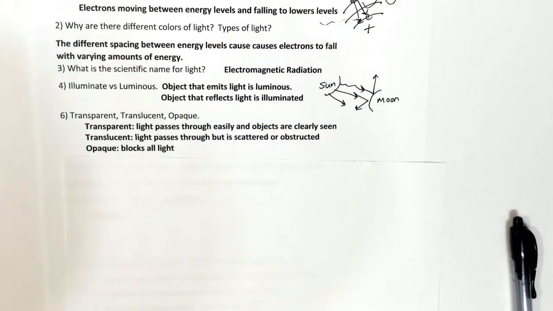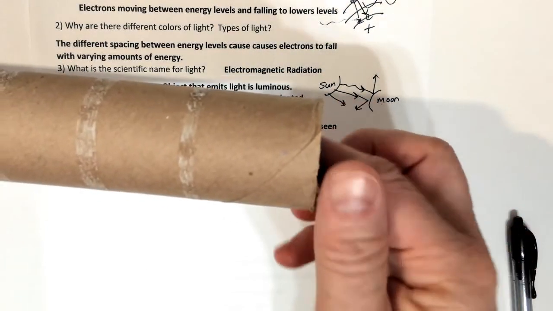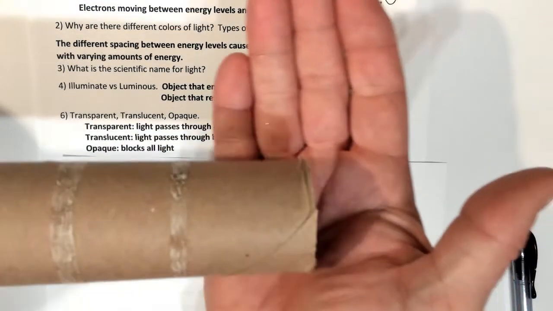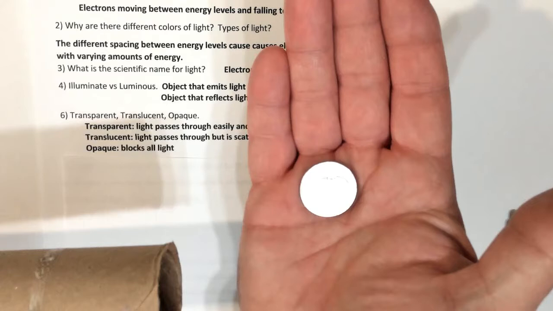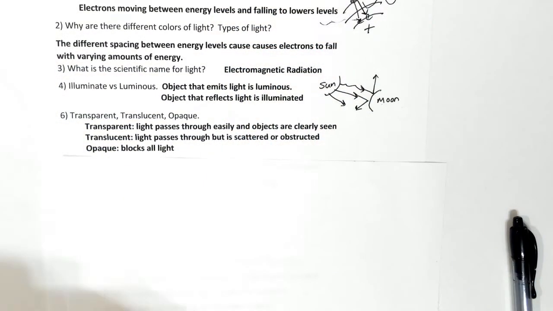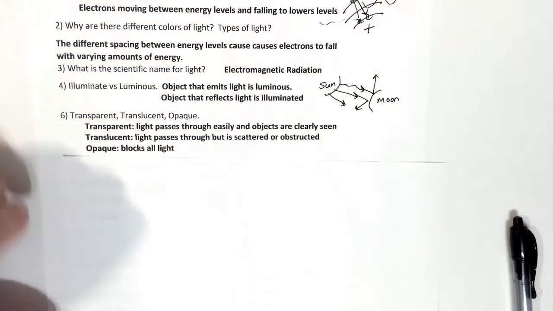An opaque material would be a material like this cardboard tube. Light does not pass in there, so once I put the quarter inside, you can't see the quarter at all. You don't know anything's inside, but as I turn it, it's still there, and so it is an opaque object. Light cannot pass through it. So those are the three kinds of materials out there that we can define, if that helps you.